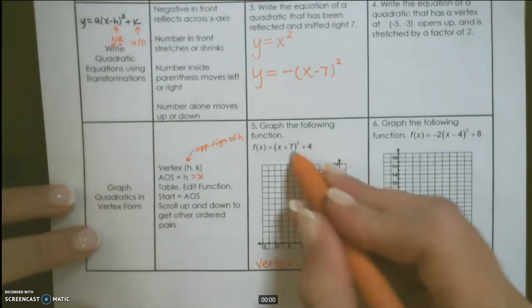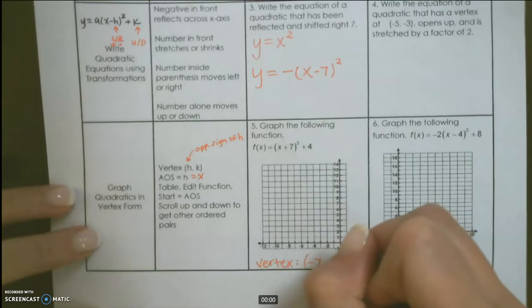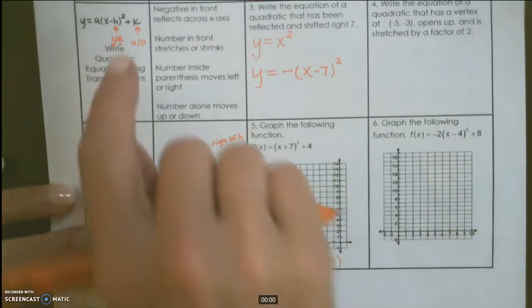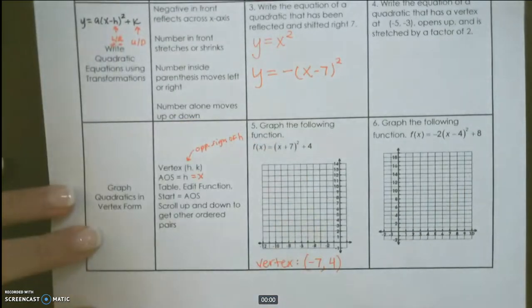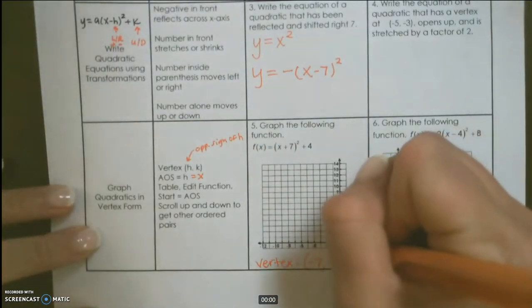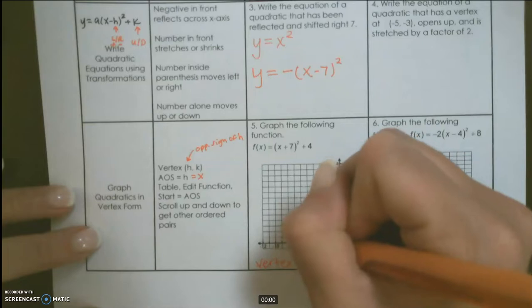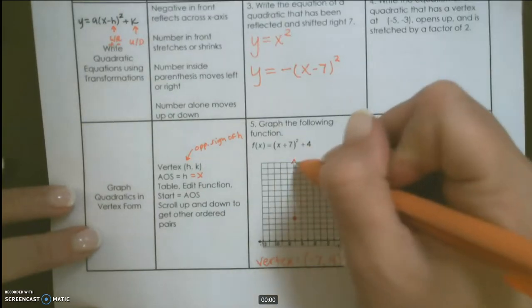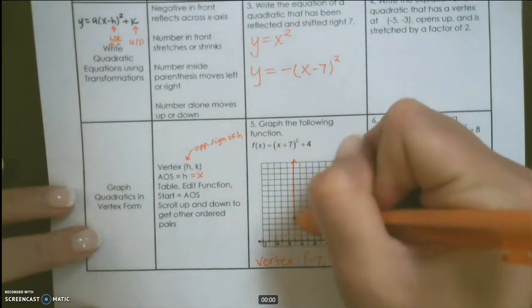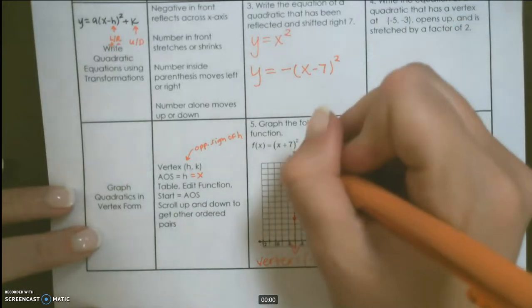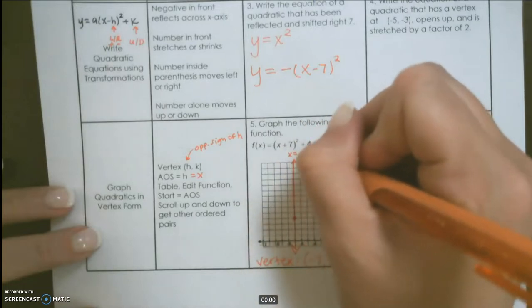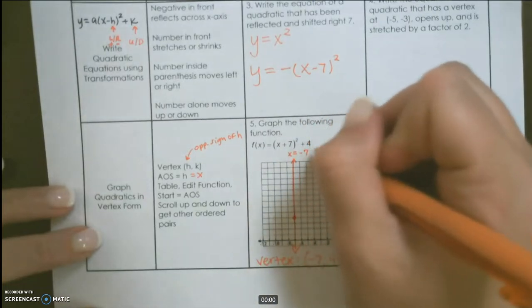Take the opposite sign of h, take the same sign for k. The reason why we take the opposite is because there's a built-in minus in the formula, so that's going to change it. So -7 and up 4. Here's our vertex, which we also know our axis of symmetry will go through that vertex. And this is our AOS.